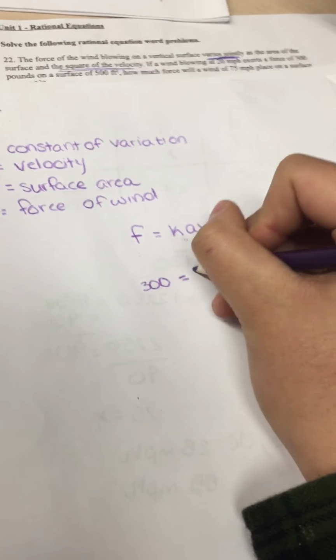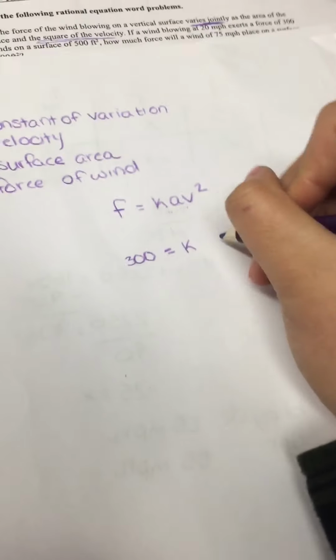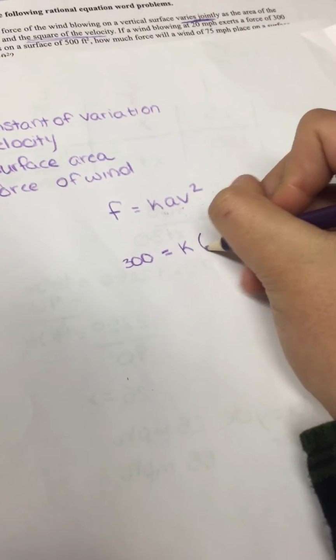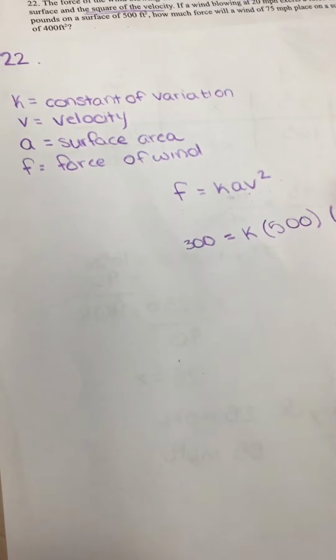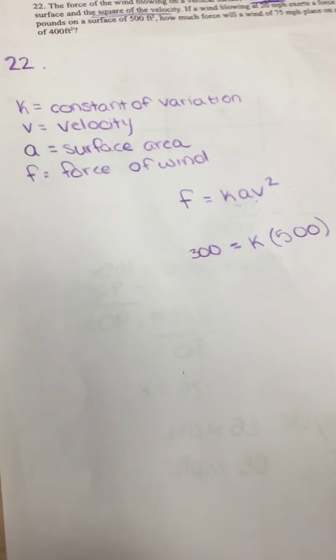We find that in the problem it's given the force of wind is going to be 300. So it's 300 pounds equals, we're going to keep K as K because this is our constant of variation. We have to solve for this. Next we have our A variable. We know that in this part of the problem, the surface is 500 feet squared. Next, we have our V squared variable. We're going to look at what V is given in the problem, which is 20 miles per hour. So we're going to put 20 here, but we can't forget to square this.